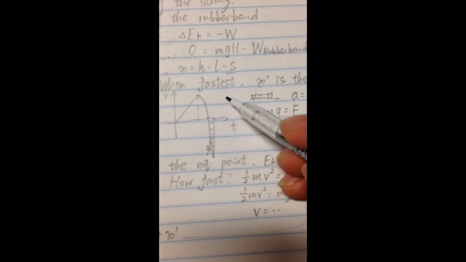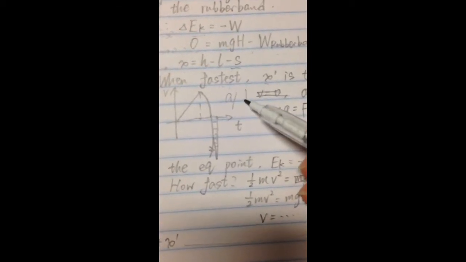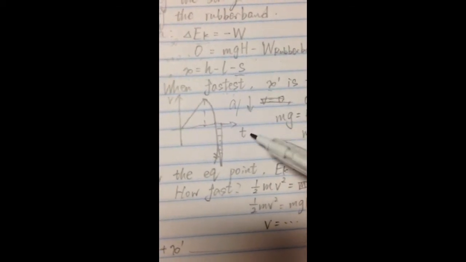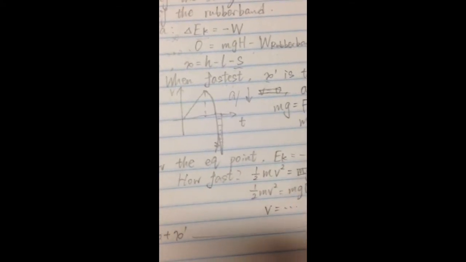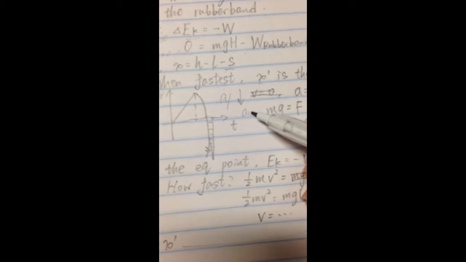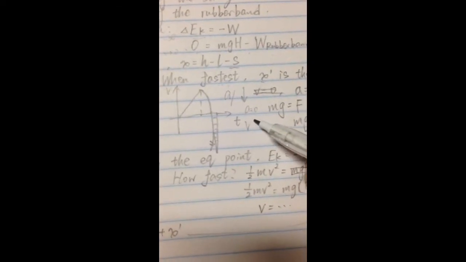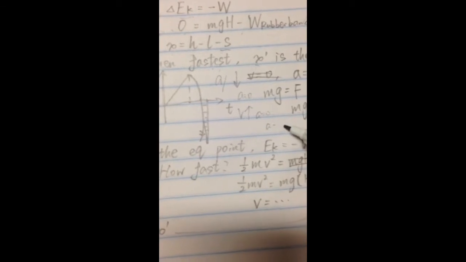Because we know that a first keeps still and then it gets bigger in the negative, in the downward direction. So when a is 0, it's the last point that is not negative.